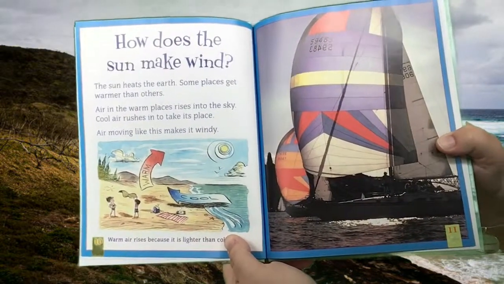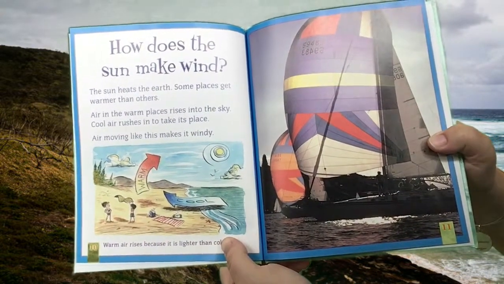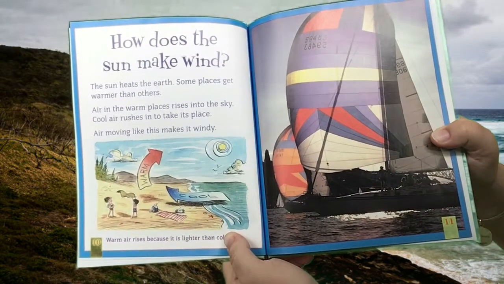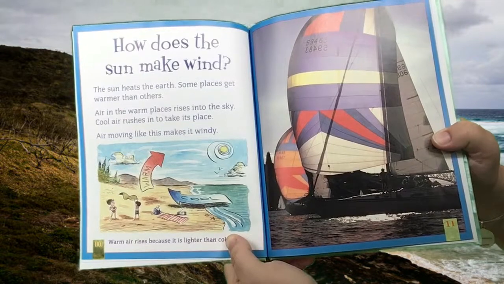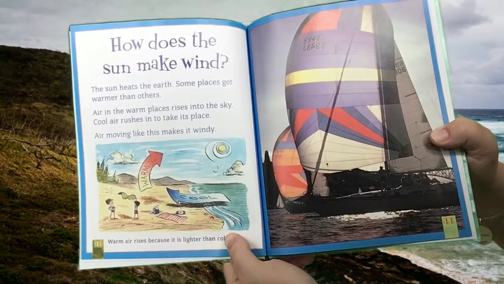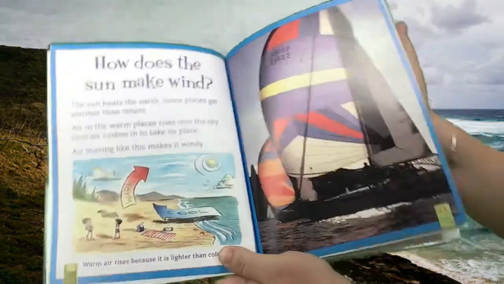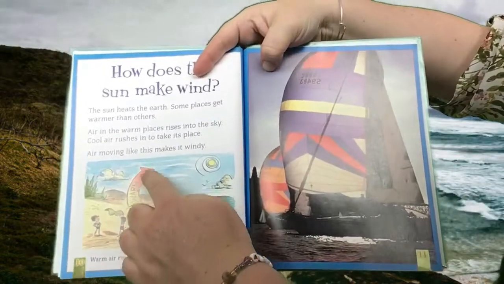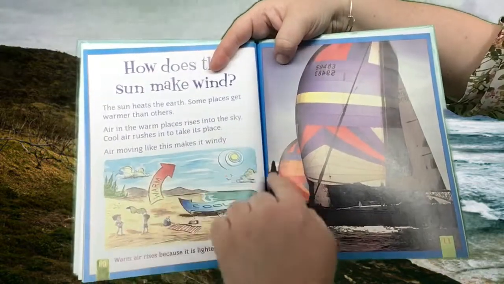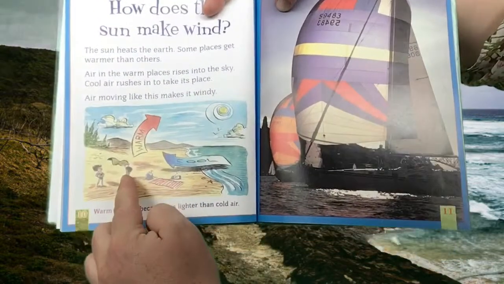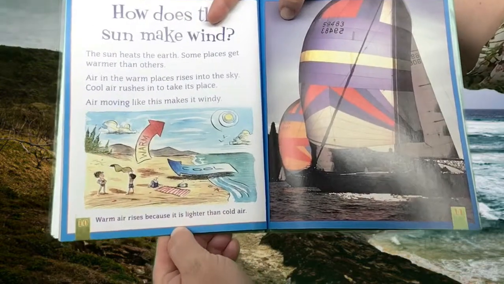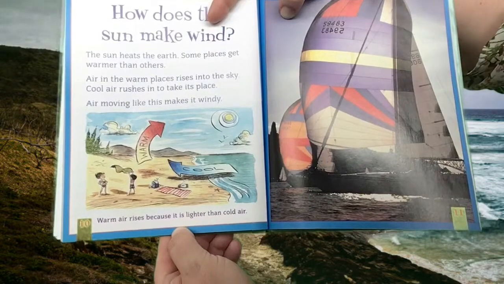How does the sun make wind? Well, how does the sun make wind? The sun heats the earth. Some places get warmer than others. Air in the warm places rises into the sky. Cool air rushes in to take its place. Air moving like this makes it windy. So if you have warm air always moving up and the cool air coming in to take its place, that will create wind. Do you see how it's blowing the beach towel? That's creating wind. Sometimes when we're at the beach, we find it to be windier there, the ocean.